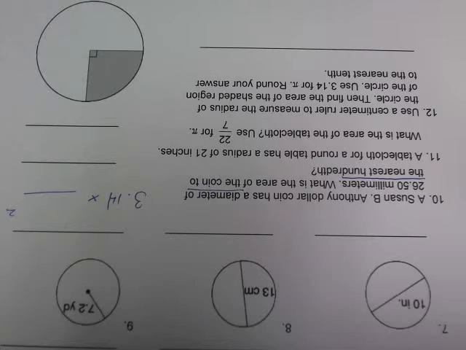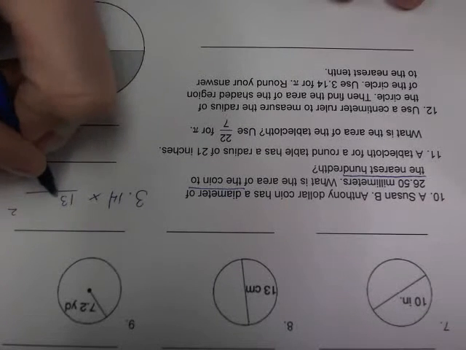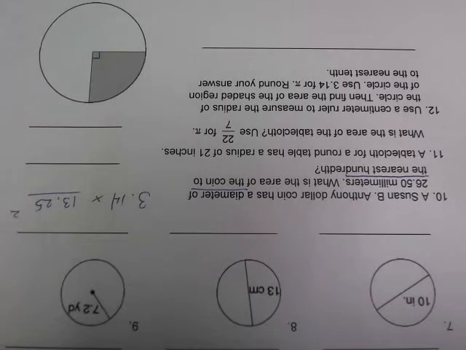Now, as you can see, looking at the question here, it says the diameter is 26.5 millimeters. Well, that's the diameter. I've got to cut that in half for the radius, as you just saw me do in question 2 a minute ago. So I'm going to go ahead and chop that number in half for my radius, and that's 13.25. So this is 3.14 times 13.25 squared.